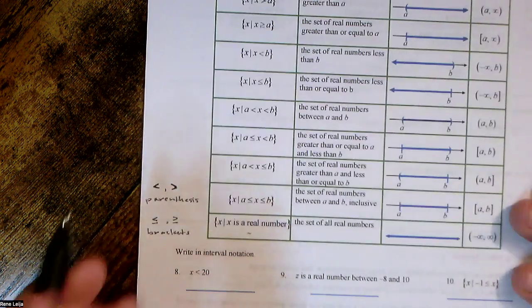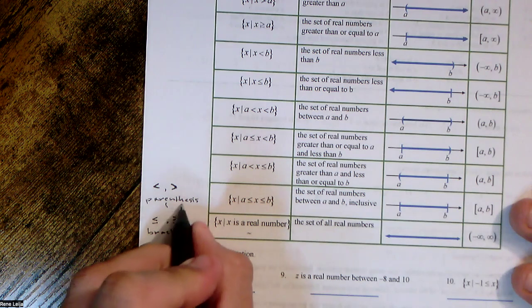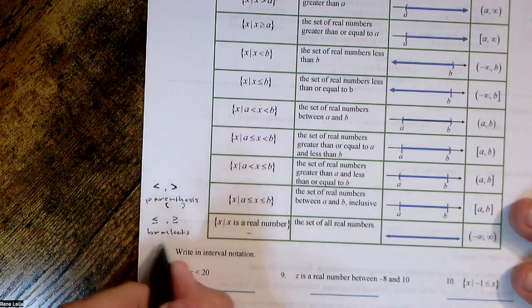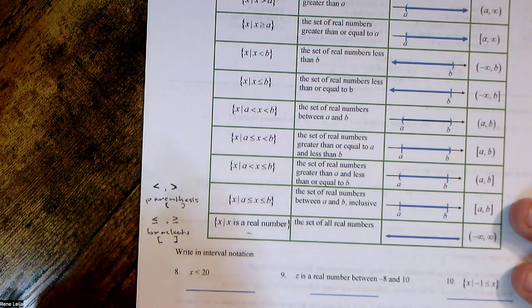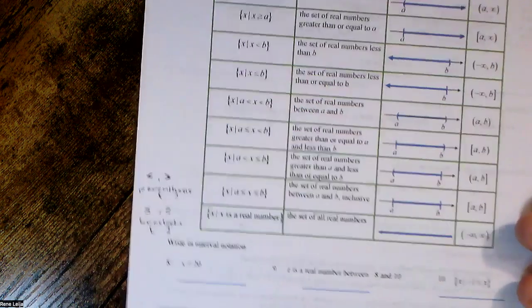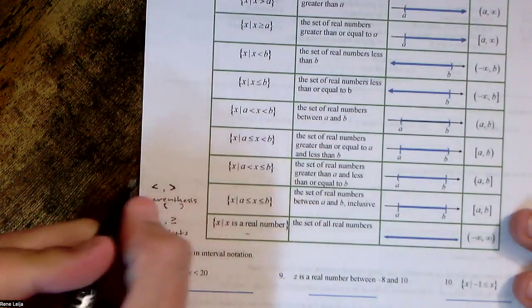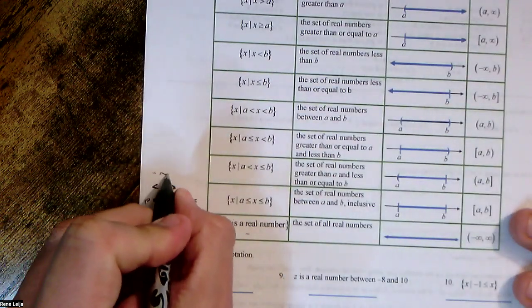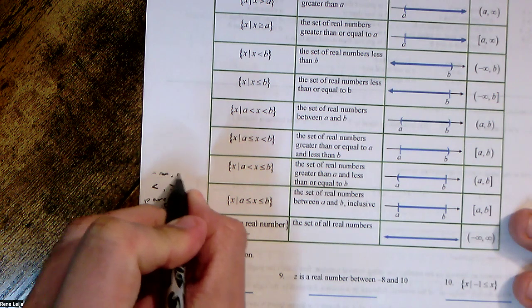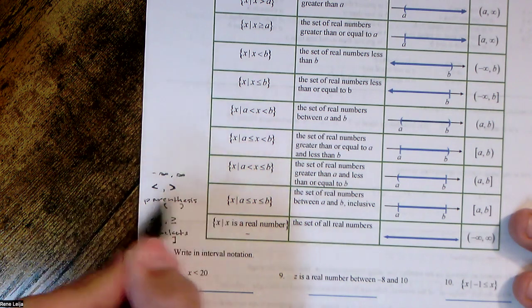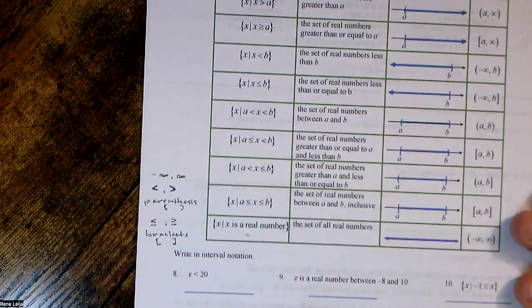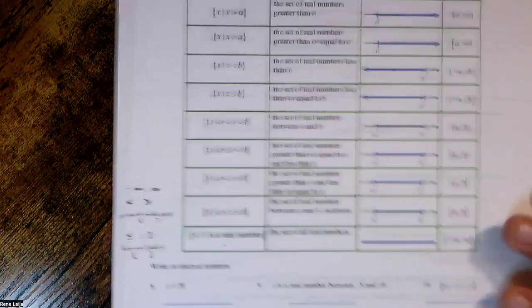Okay. So your parentheses are those. Your brackets are these. And your negative infinity and positive infinity are always going to be represented with parentheses.